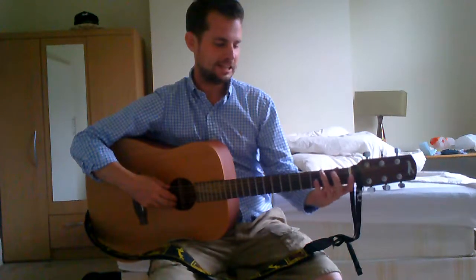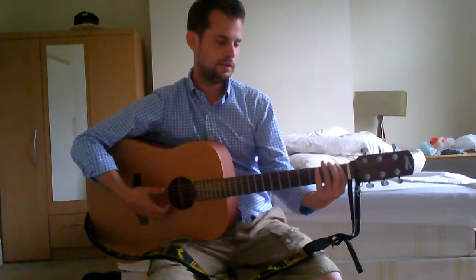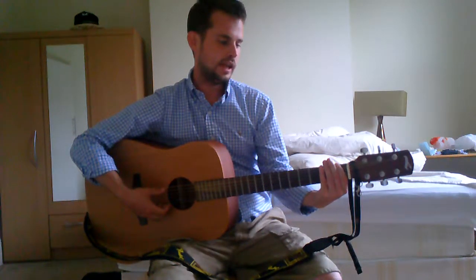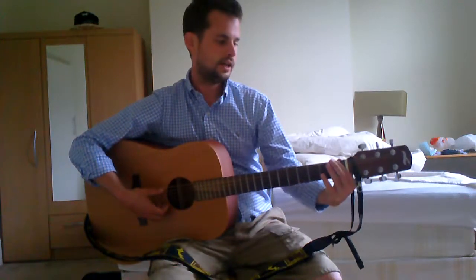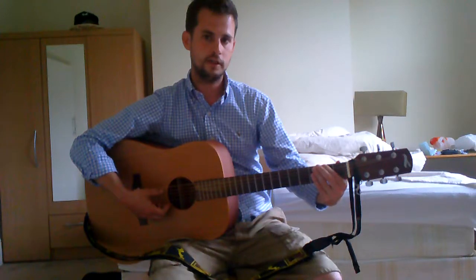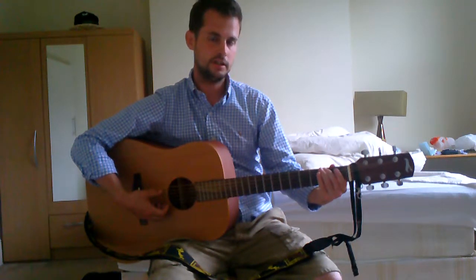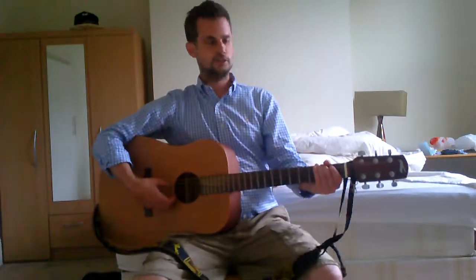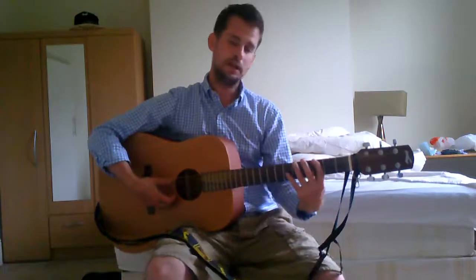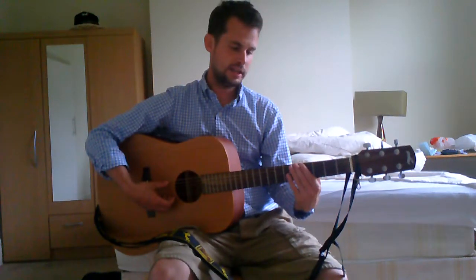So the note between F and G can either be an F, which has been sharpened, which has moved up a fret, or a G, which has been flattened, which has moved down a fret. So that's the difference between flats and sharps. So the note in between a G note and an A note would either be a G sharp or an A flat.